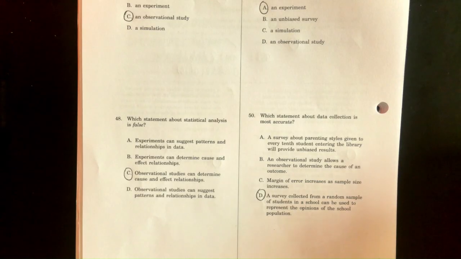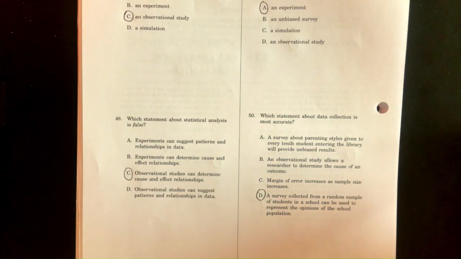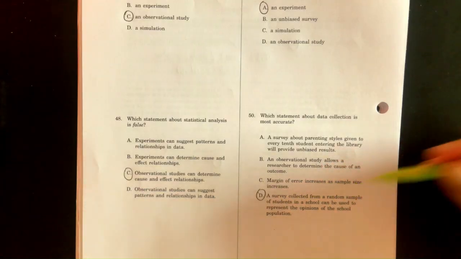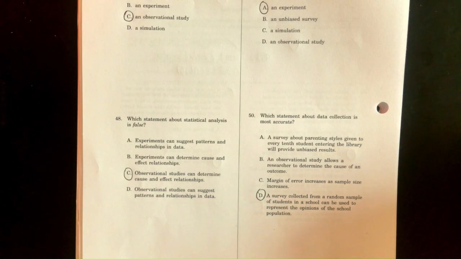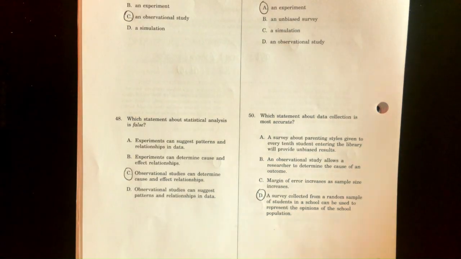Margin of error increases as sample size increases. Now, usually margin of error decreases. The more people we talk to, the less likely our survey, or our data, is to be biased. It's going to have low variability when we talk to more people. And then D, a survey collected from a random sample of students in a school can be used to represent the opinions of the school. That should make sense. That's the right answer.